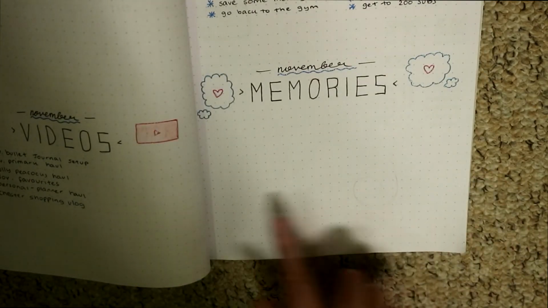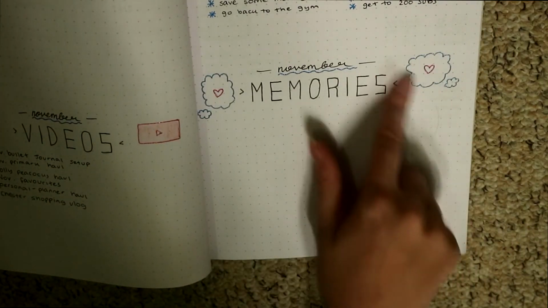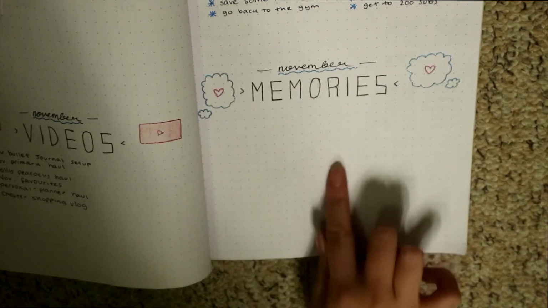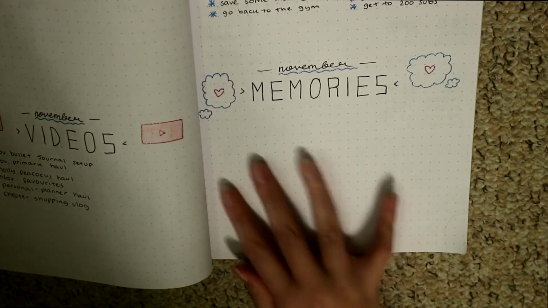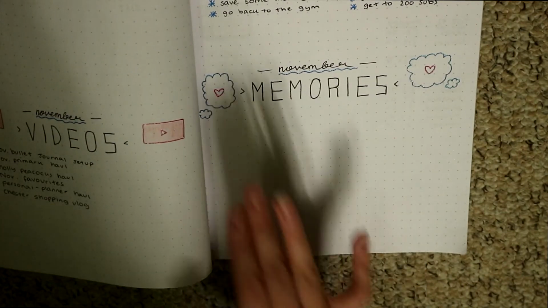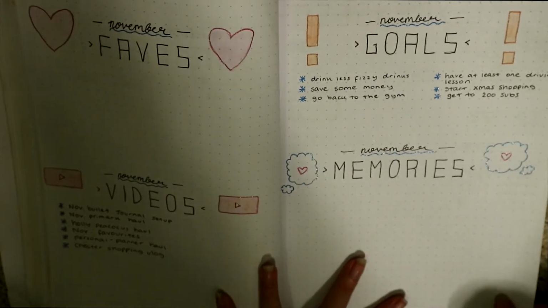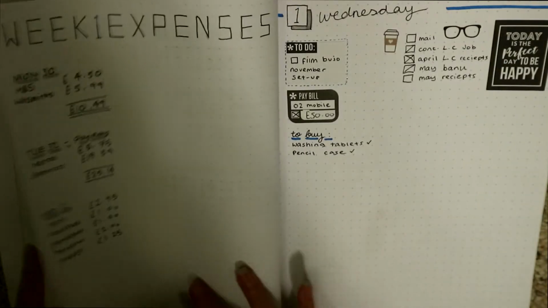And then finally I have November memories, and I did some little thought bubbles with some hearts in, and I want to just draw some blocks of things that happened this month. So obviously that's not been filled out yet, along with the favourites. But I do intend to fill that out. I really want that as a spread in every month.